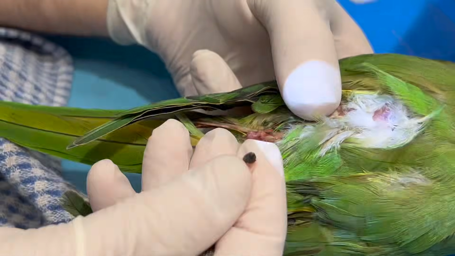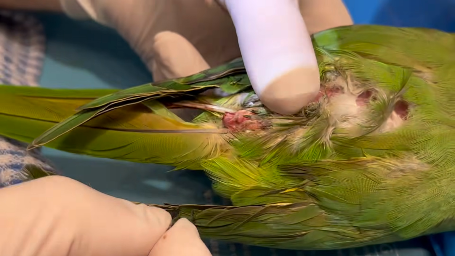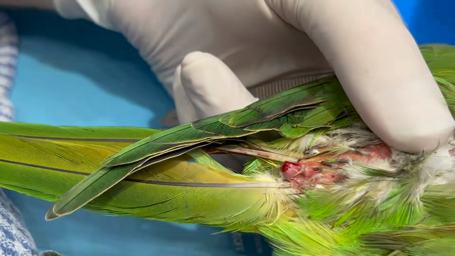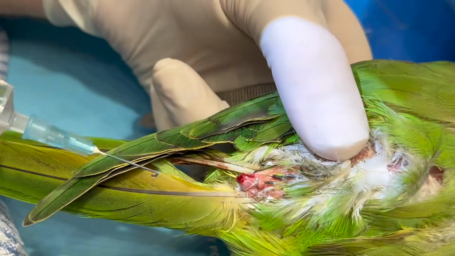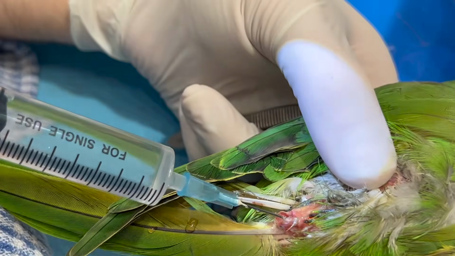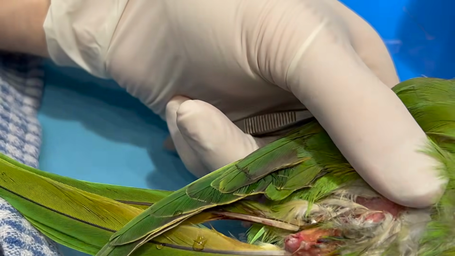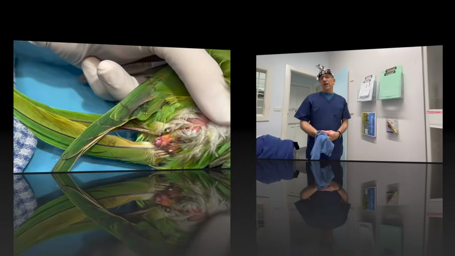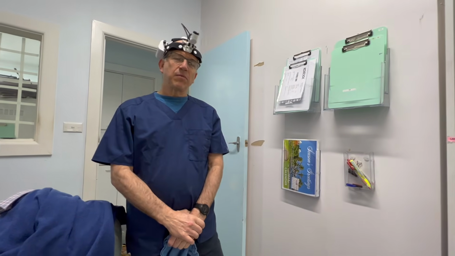So this is what we've taken out. But because this bird has ongoing problems with it, we're going to have to try and flush that follicle and actually try and burn the source of it because the new feather keeps on coming out in a problematic way. So we're finally getting somewhere with Gidon.